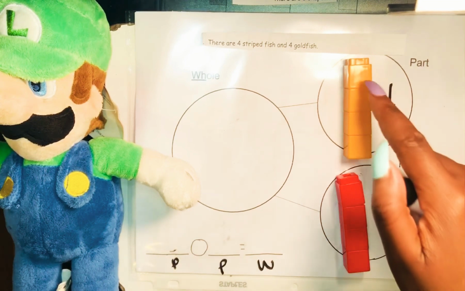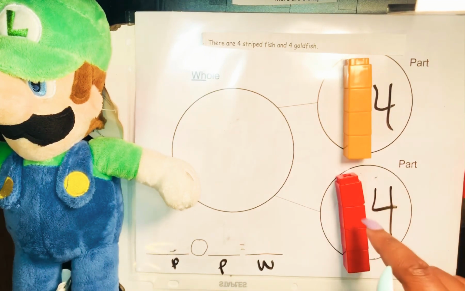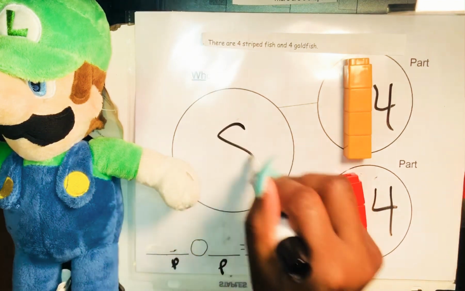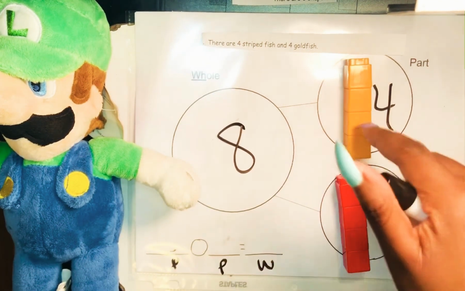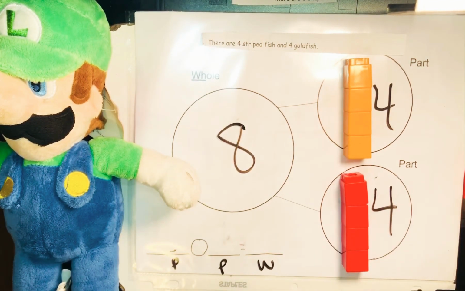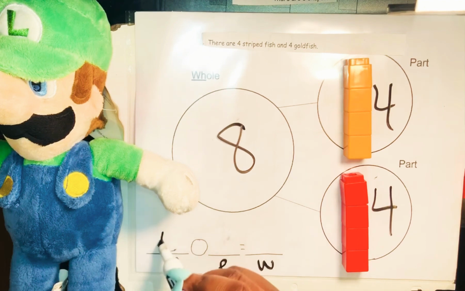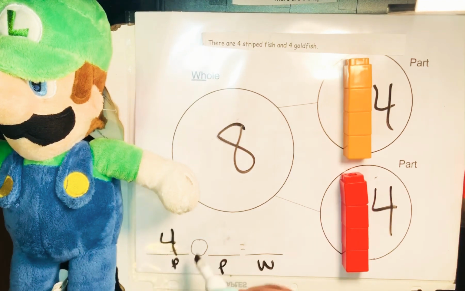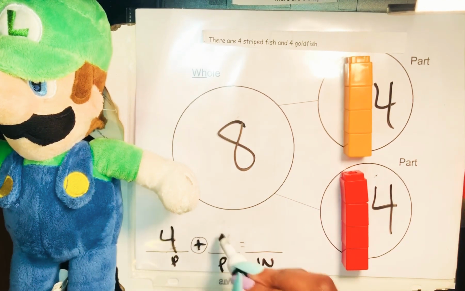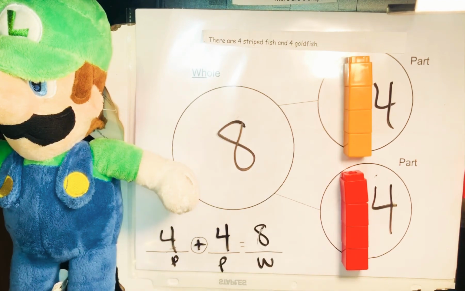Let's try it. 1, 2, 3, 4, 5, 6, 7, 8. So we know that 4 plus 4 equals 8. And I can use that to write my equation too. So I know I have part, part, and whole here. So I have 4 striped fish plus 4 goldfish. That equals 8 fish all together.